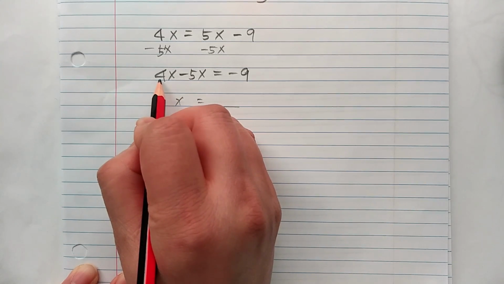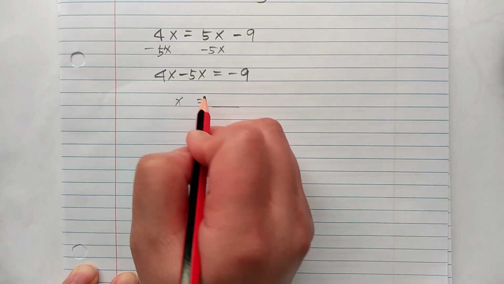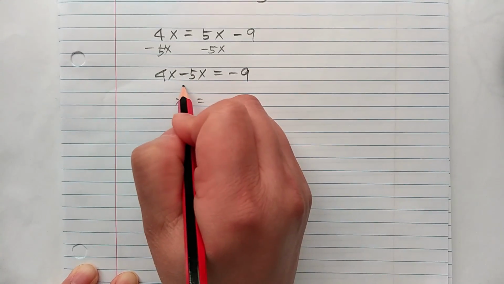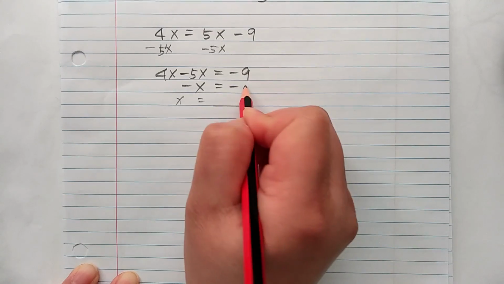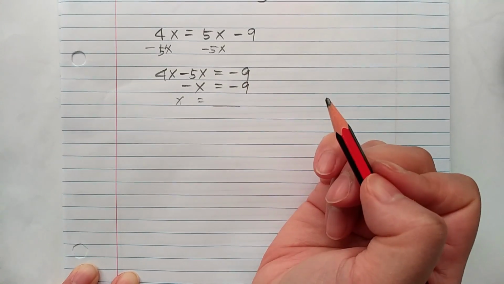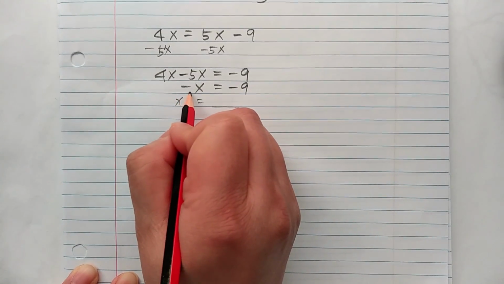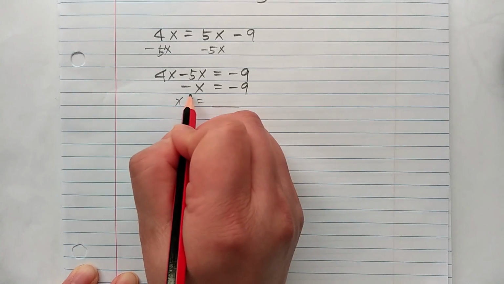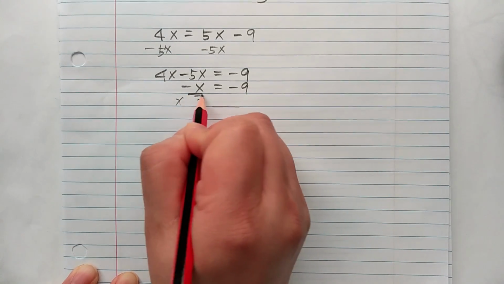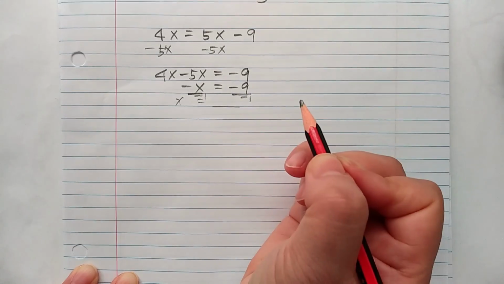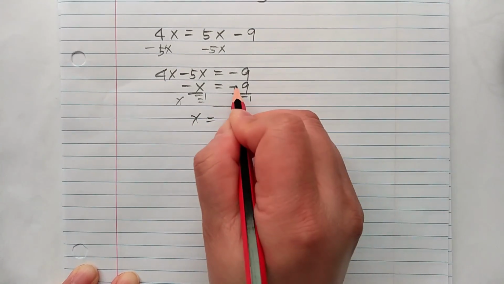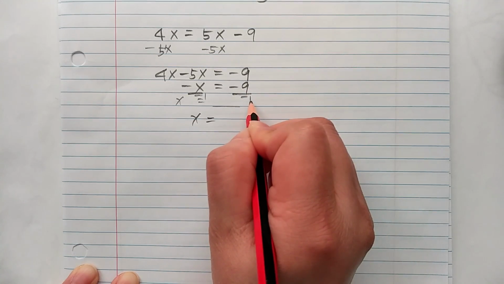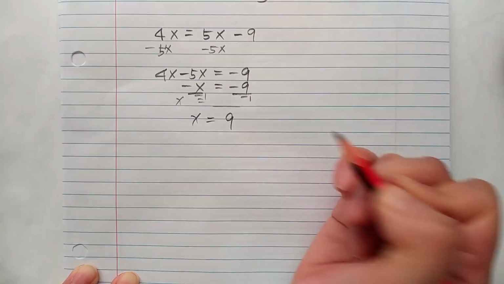Then what is 4x minus 5x? It is negative x is equal to 9. If we divide both sides by -1, then it'll be x equal to -9 over -1 is 9.